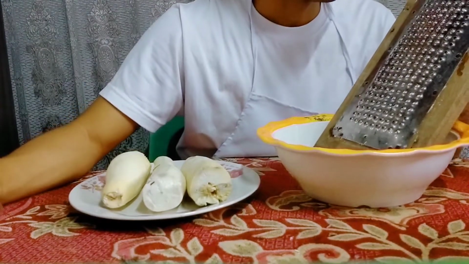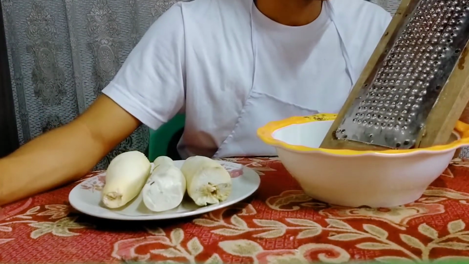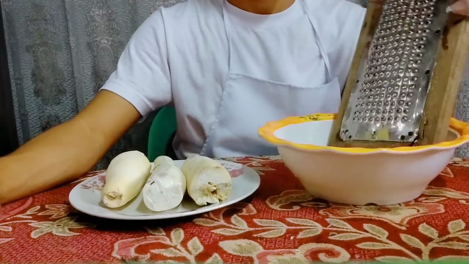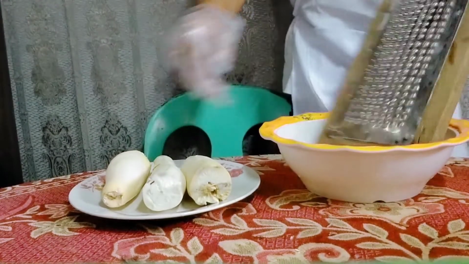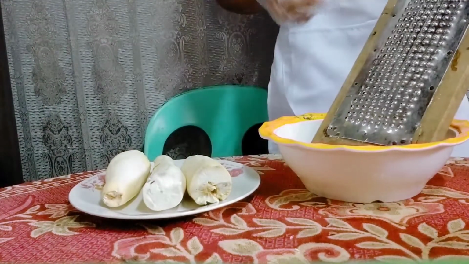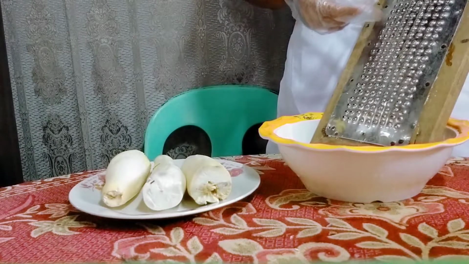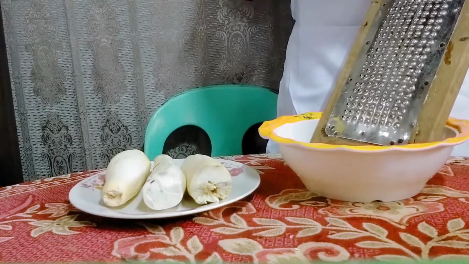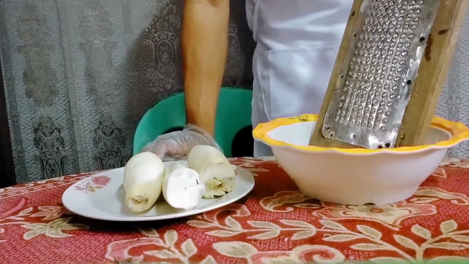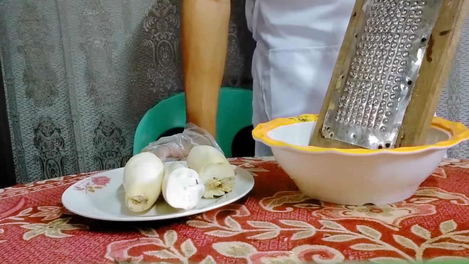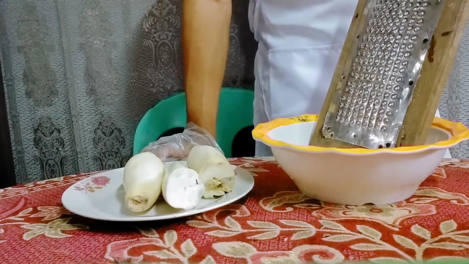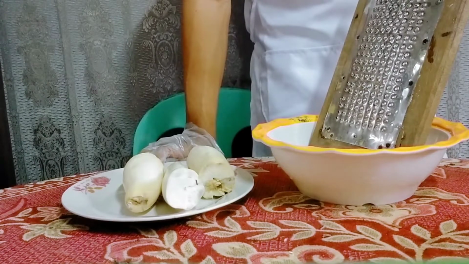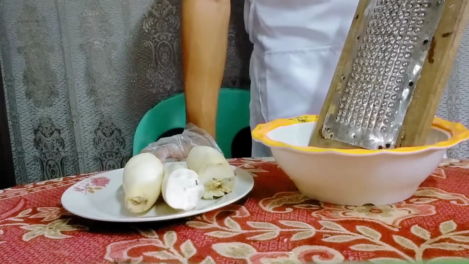Firstly, on a worked surface, place the grater inside the bowl. Secondly, hold the grater firmly with one hand. Using the other hand, rub the cassava in an up and down motion against the medium-sized holes on the grater.